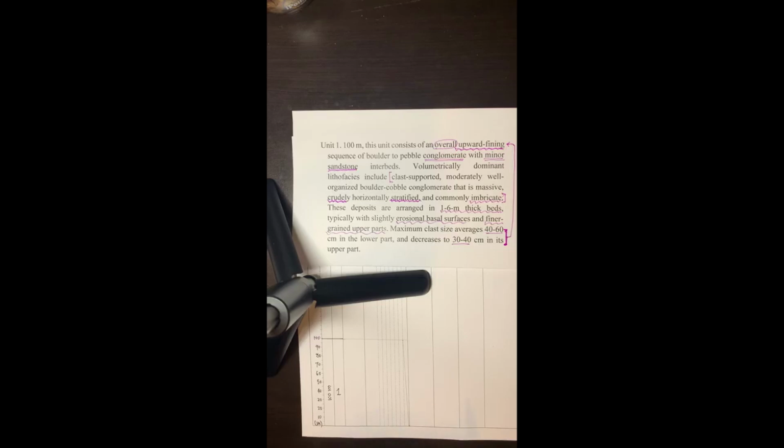What else it says is that there is an erosional basal surface and finer grained upper parts. So within one unit bed, there's an erosional surface, and also within one unit there's a fining upward trend. So as long as we finish following this line, we're fine.